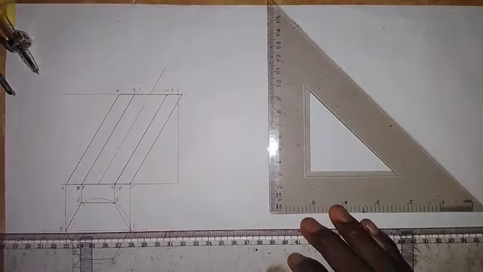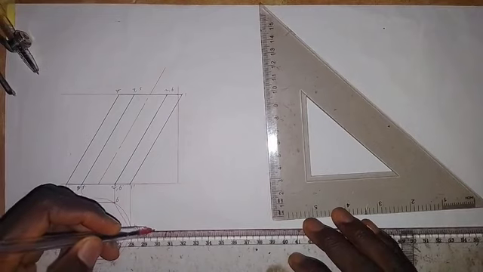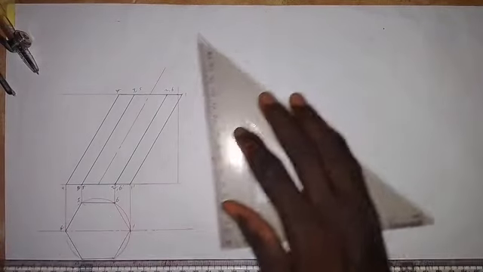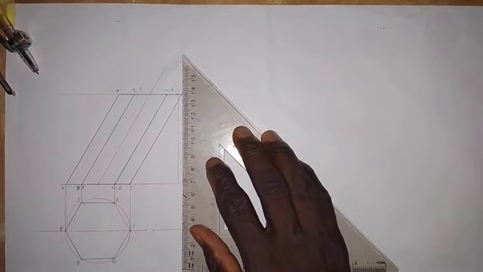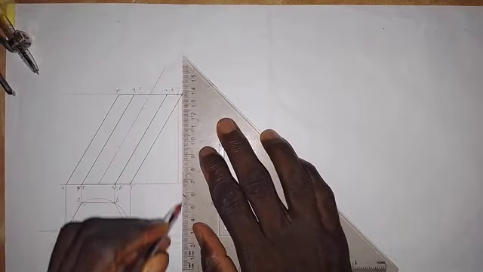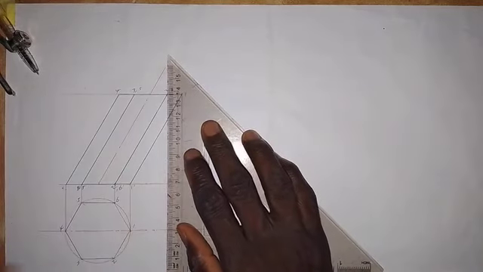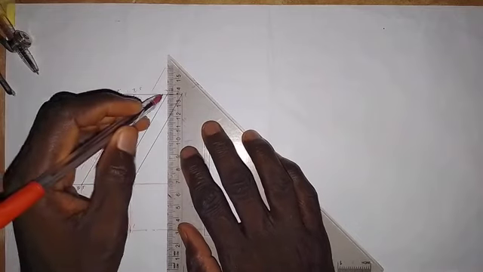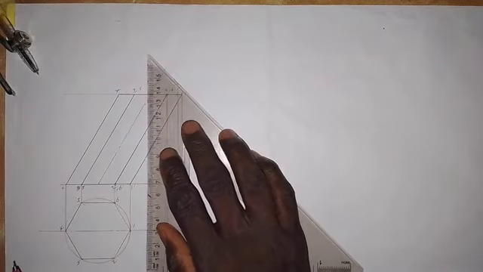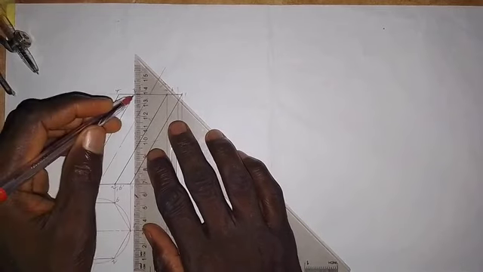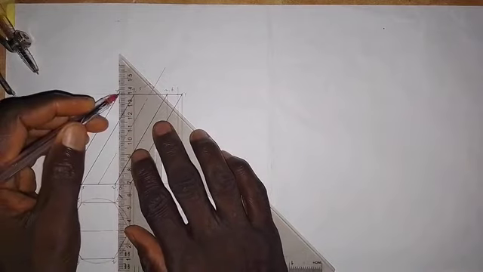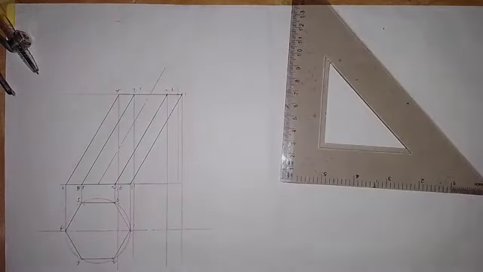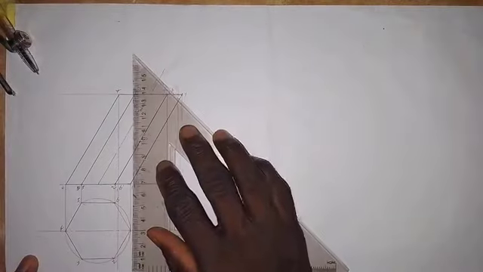So then what I'm going to do now is extend this center line a little bit forward. Then I'm going to draw a vertical line from this point 1 here. I will draw a vertical line down like this. From this point also, I will draw a vertical line like this. Then from this point 3 and 5, and from this point 4, I will draw a vertical line like this. Okay, so having done that, I need to extend this down a little bit.